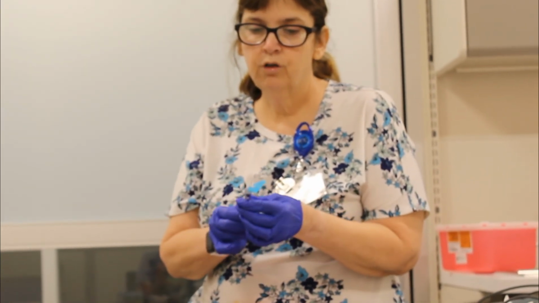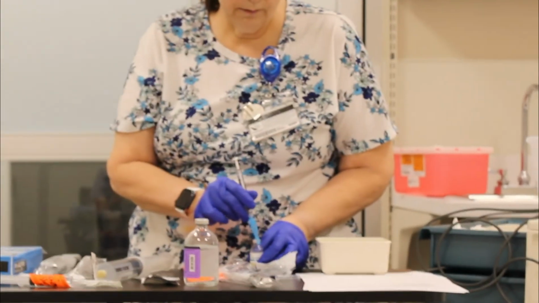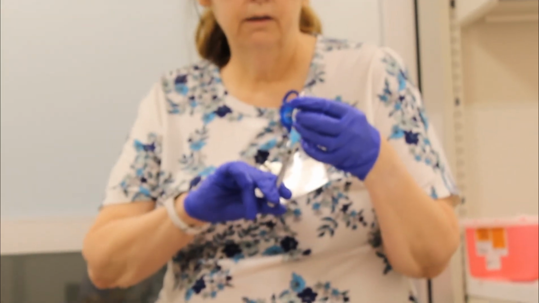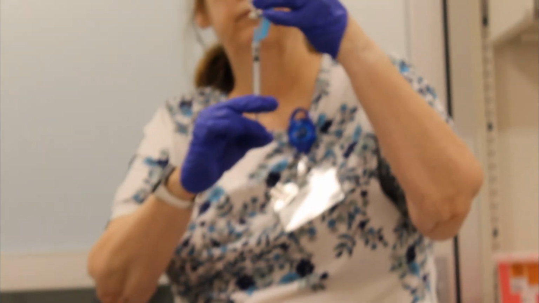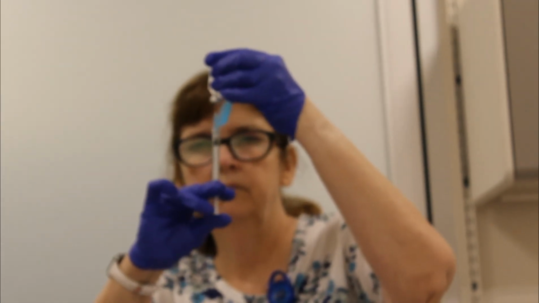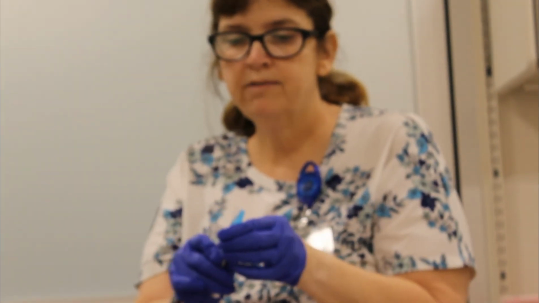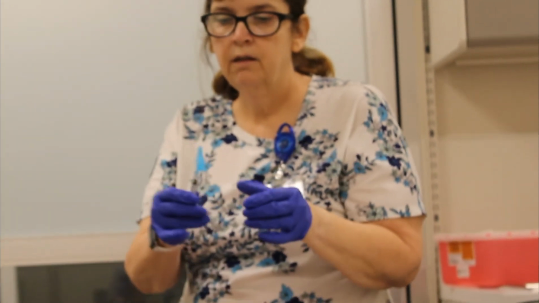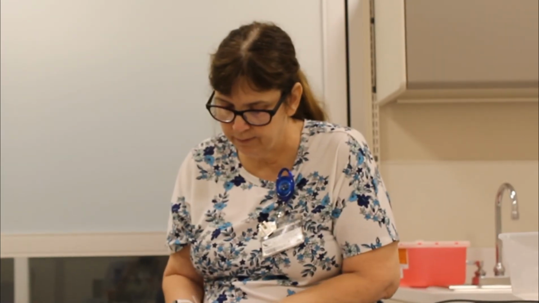I'm going to draw up my insulin. Because it's insulin, I want to validate that with my colleague. In this case, I'm going to close my safety device so that I can set this down. You never want to set down a syringe with an open end. Label my insulin. The last one is Lasix.